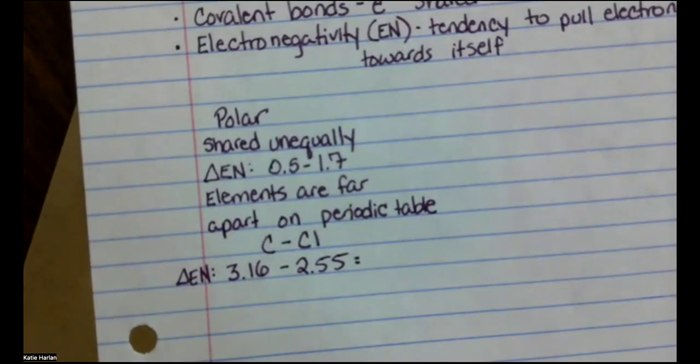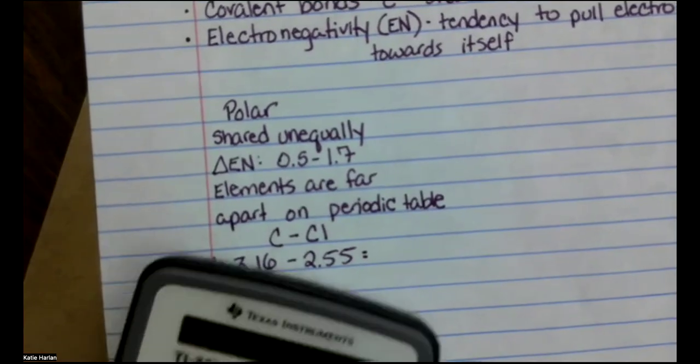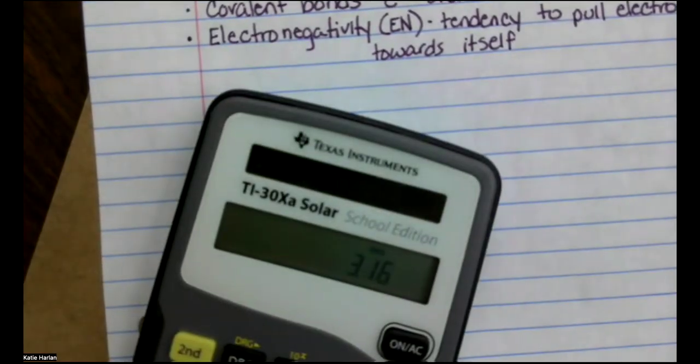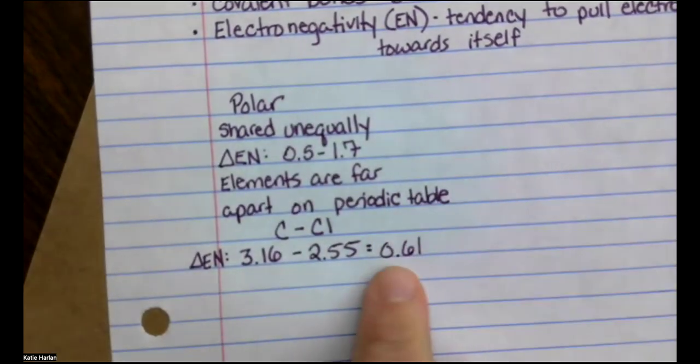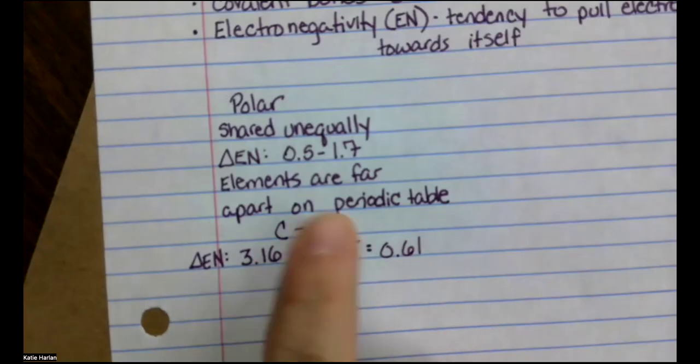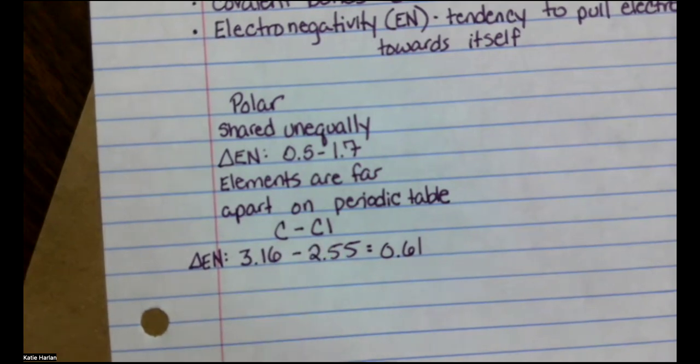We're going to grab a calculator. For this, you could also subtract in any order and take the absolute value. But 3.16 minus 2.55 is 0.61. That difference of 0.61 falls between our range, so this is a polar bond. The bond between carbon and chlorine is polar.